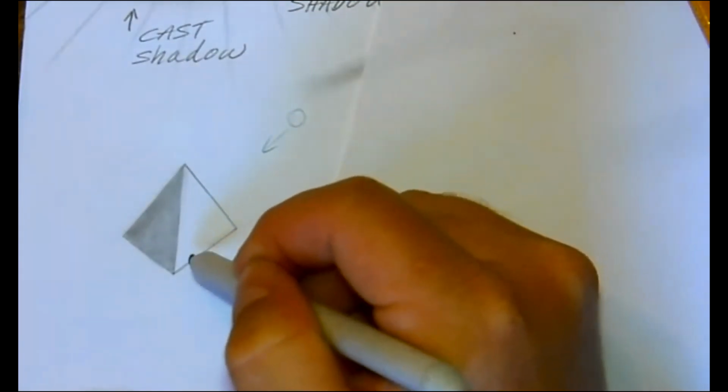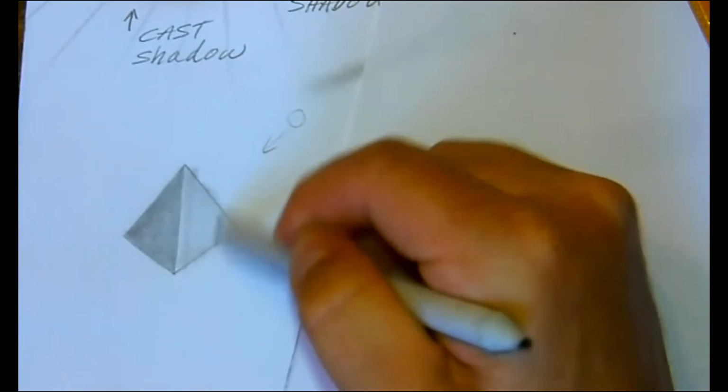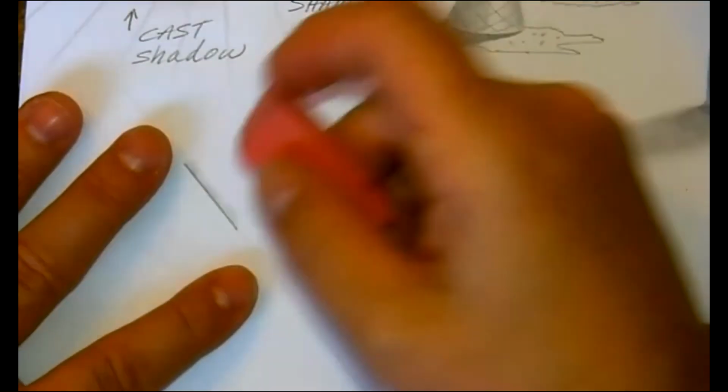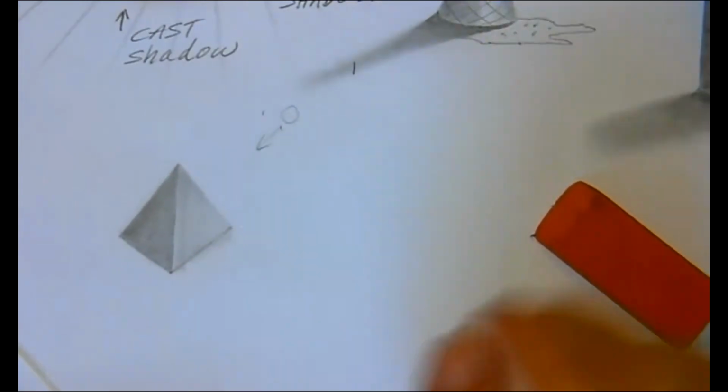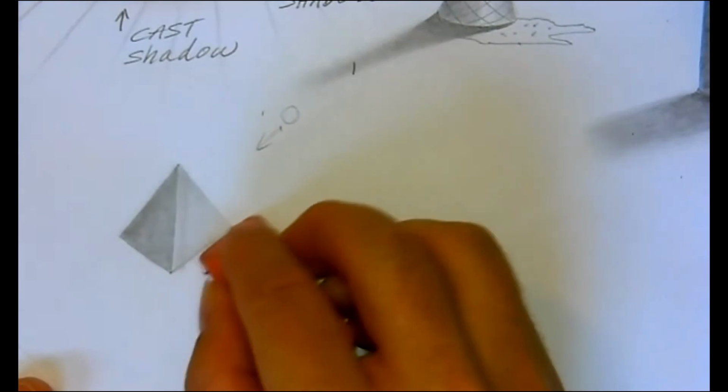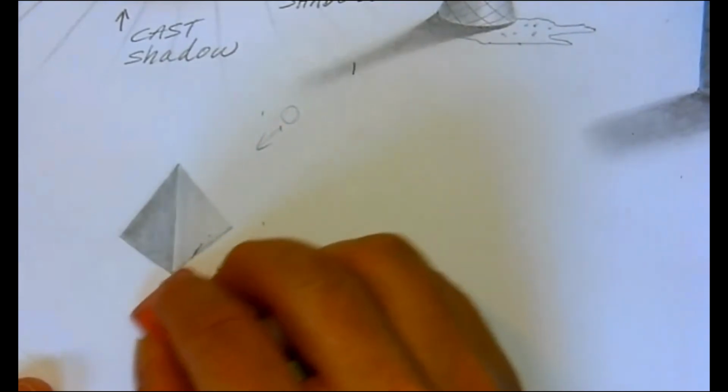You know, on this side, I think I'll put some value. That way I can get rid of this edge. So watch this. I'll just use whatever graphite is on my blending stump and give it some value. And then I'm going to come right in here using my paper as a stencil, and I'm going to try to take that edge right off of there. Oh, look at that. I got rid of the outline. That's so cool. I'll just keep this one down here just because when an object hits something like a table, you're going to have a dark edge there.